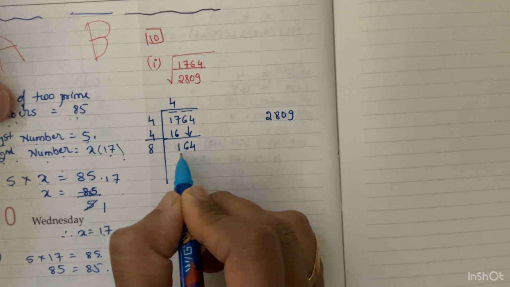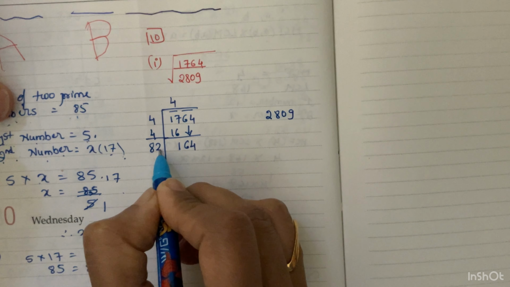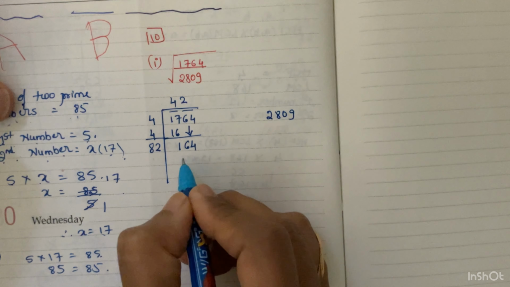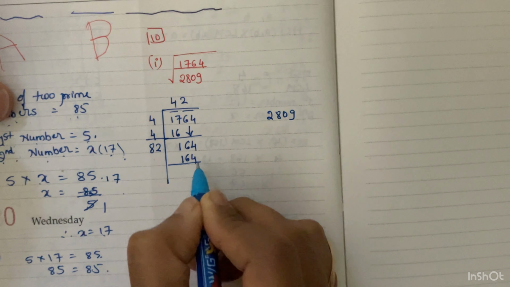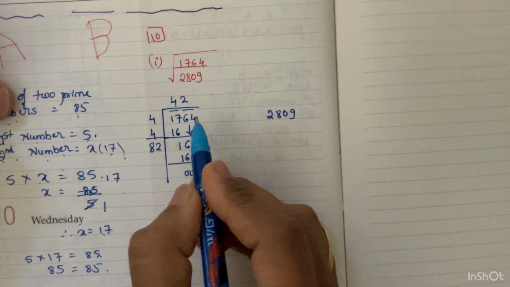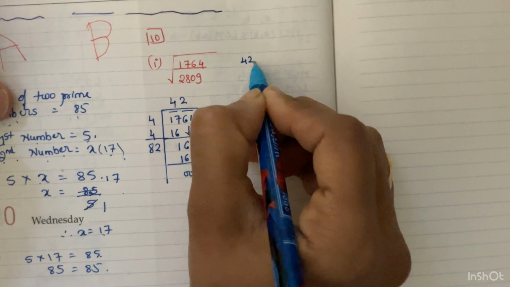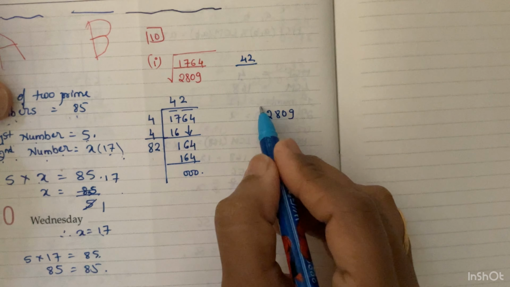Now to do the division of 164, I'm going to take the number 2 here, and the same number we have to write here. Now see here, 82 2s are, I'll get 164. Now after subtraction, the remainder we got is 0. So the square root of 1764 is 42, we found. Now let's find out the square root for this number.